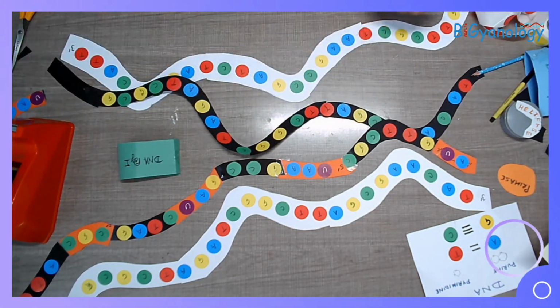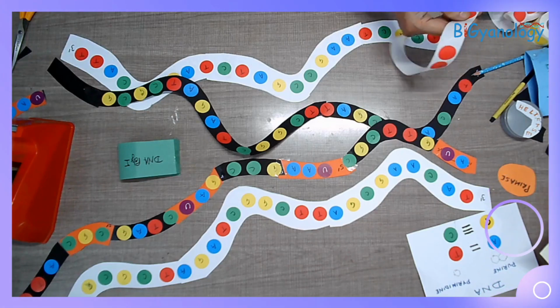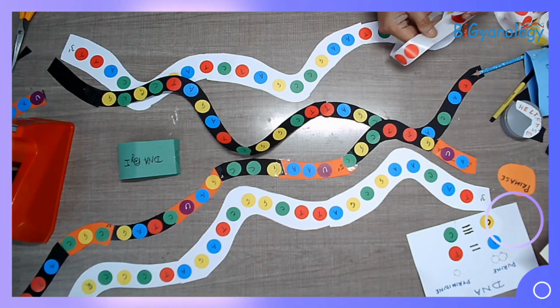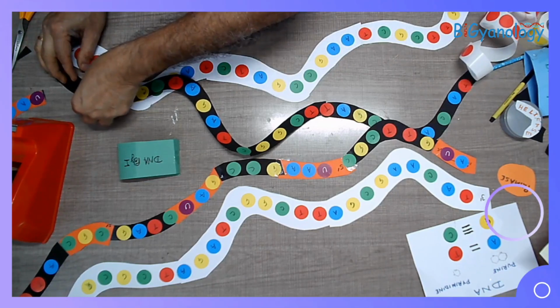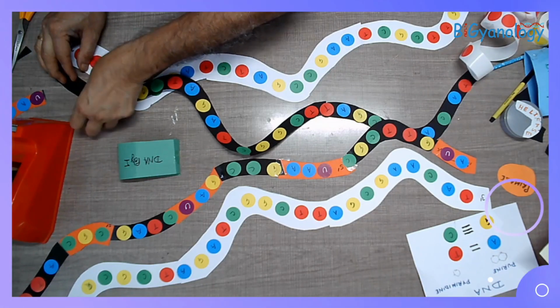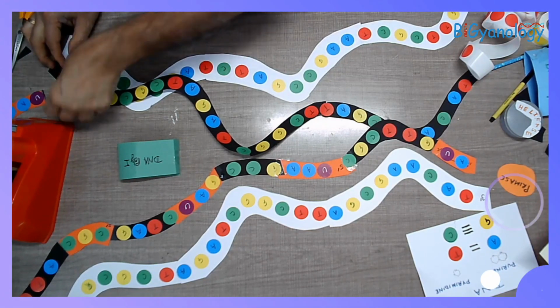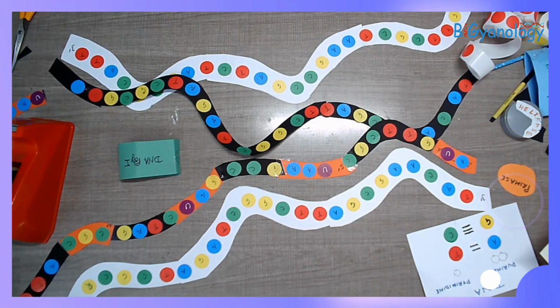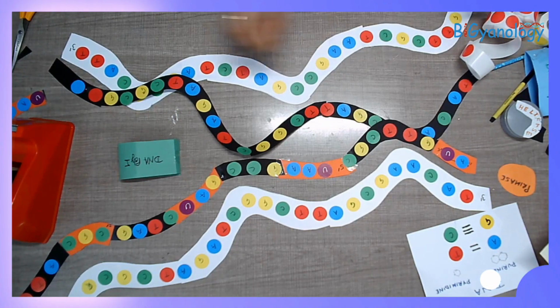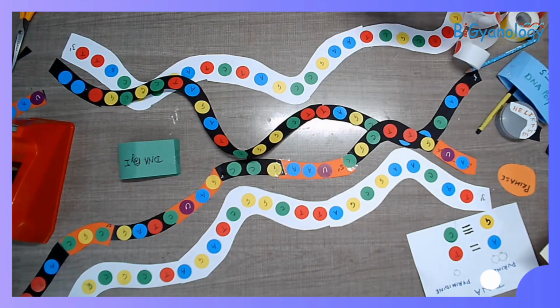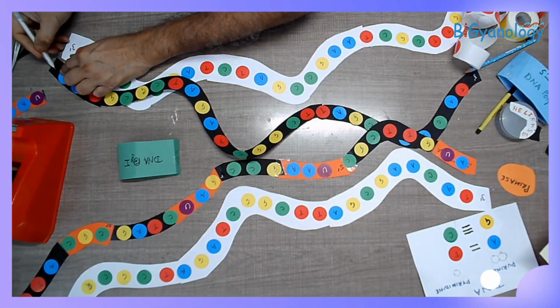So against A, instead of U, in this case it makes T. This is its work of proofreading. T opposite A, T opposite A, and this remains as 5'.